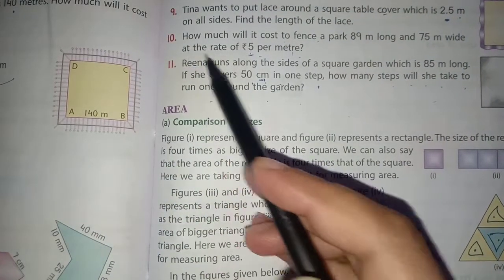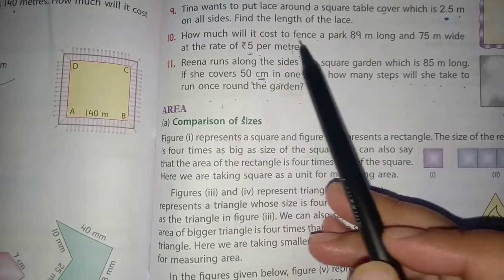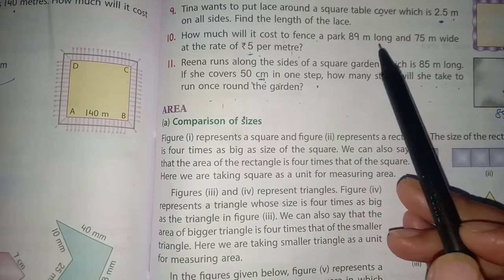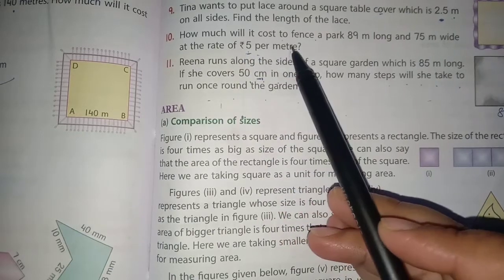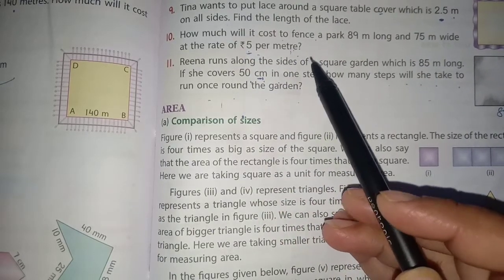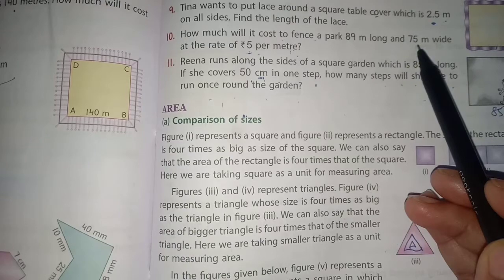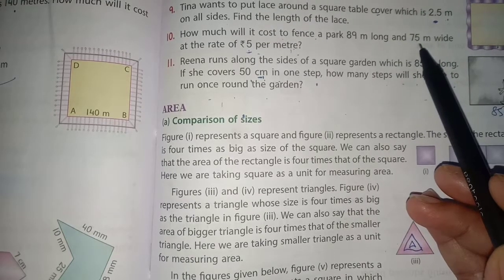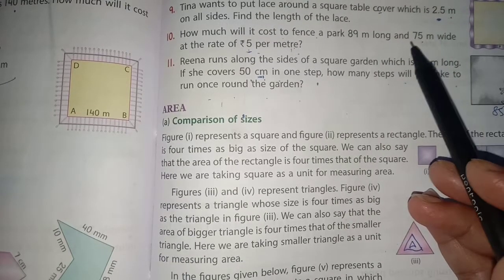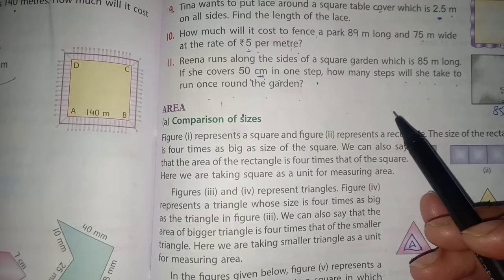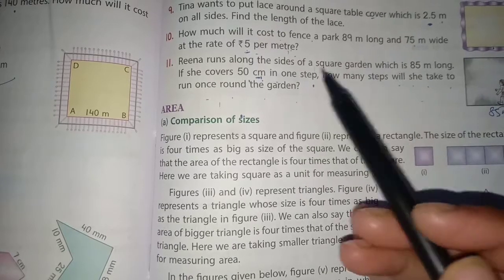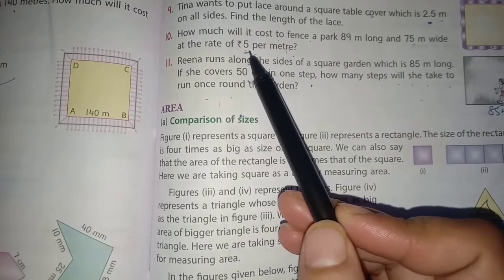Next is question number 10. How much will it cost to fence a park 89 meter long and 75 meter wide at the rate of rupees 5 per meter? See, there is a park whose length and breadth is given to us. It means it's a rectangular park and we have to just fence it. Okay, we have to fence all the sides of the park, and the cost of fencing 1 meter, means per meter, is rupees 5.